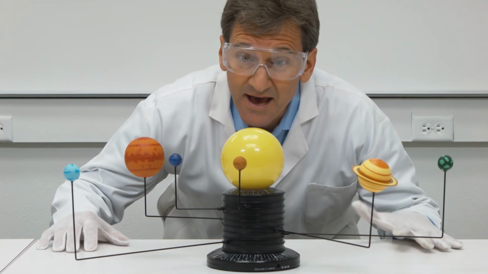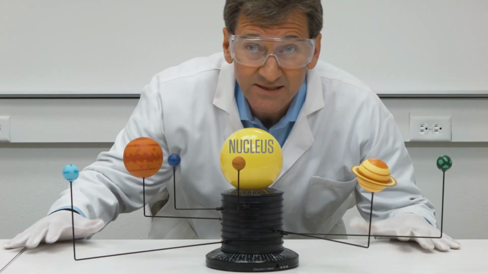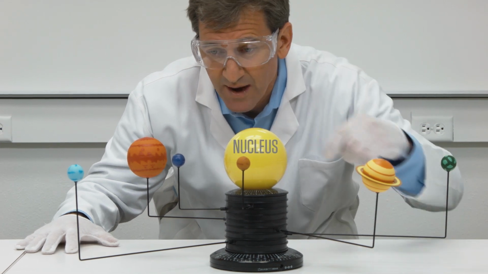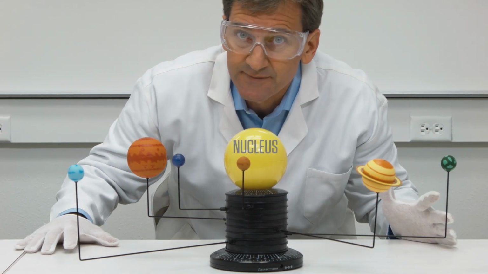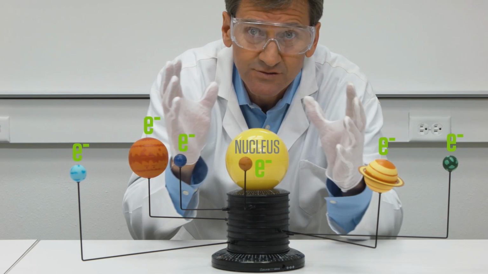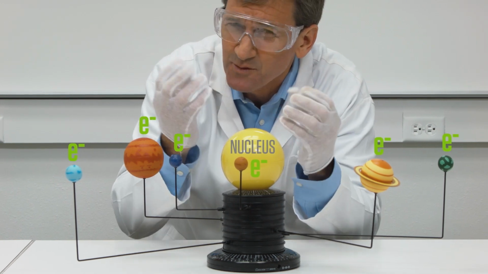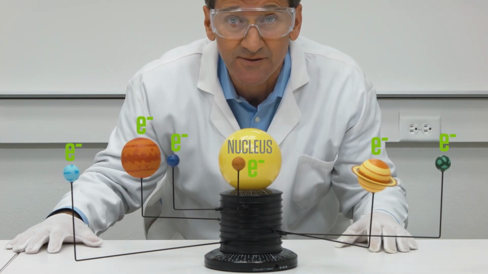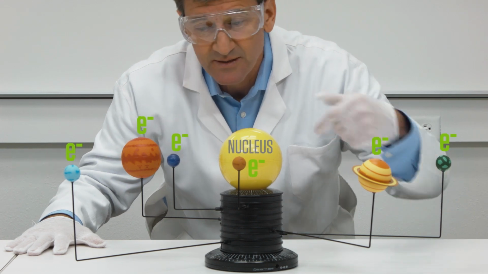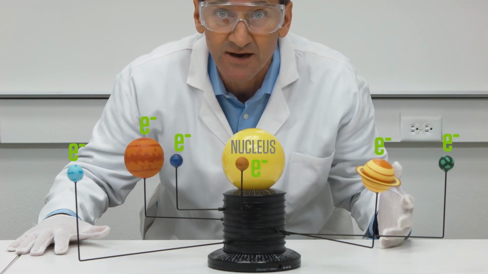In the center of every atom is a nucleus with a positive electrical charge. Around it are electrons with a negative charge. Positive and negative charges attract, and it's this electromagnetic force that holds the atom together. Sort of like gravity holds planets in orbit around the sun.